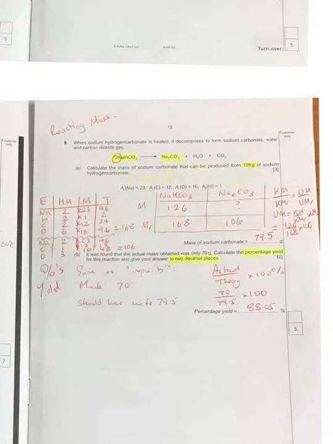Now I'm then going to just start thinking about what I have and haven't got. So my question mark is going to be sodium carbonate. And again, just going to plug those answers in. I'm going to move my unknown MR over by timesing it, which then gives me 126 over 168 times 106 and 79.5. Okay, we're then going to have to use this question again.